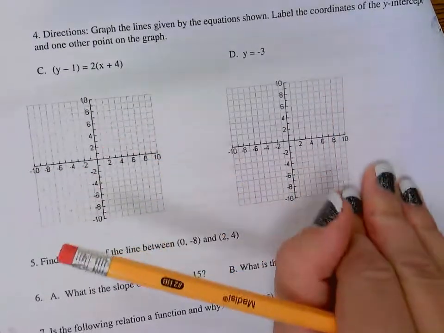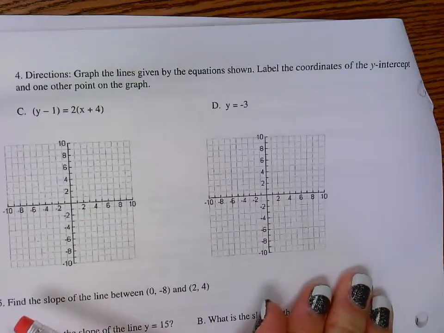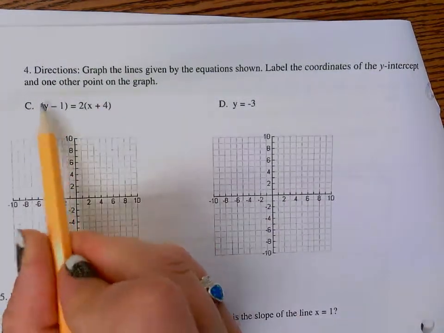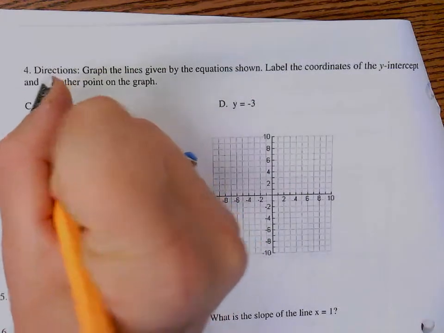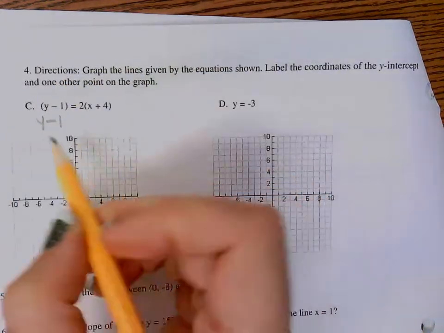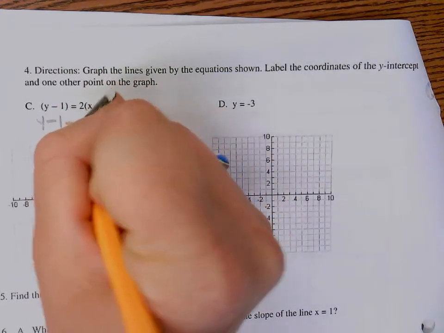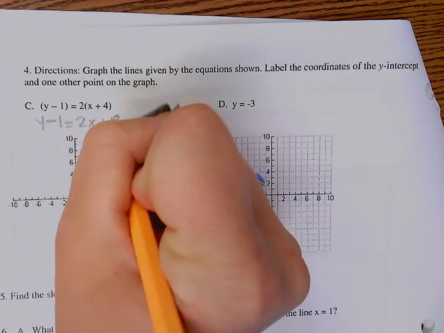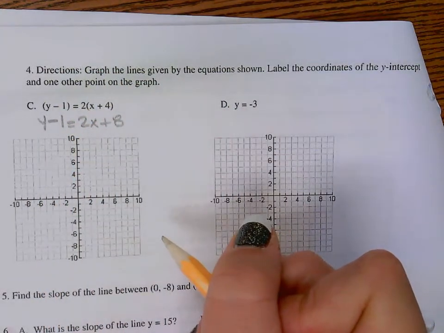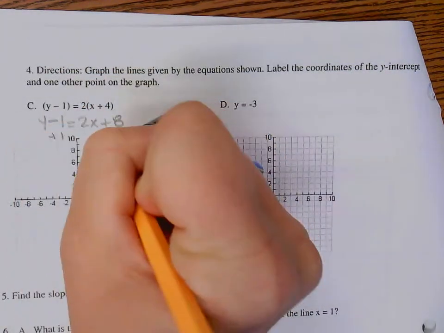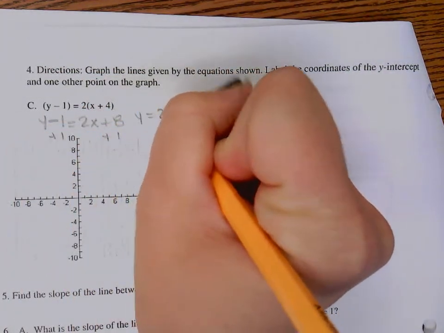All right, more equations. This is in point-slope form, and I'm just going to convert it into slope-intercept form. This parenthesis is doing nothing. On the other side, I'm going to distribute my 2. So I have 2x plus 8. And then I'm just going to add 1 at the end. So y equals 2x plus 9.